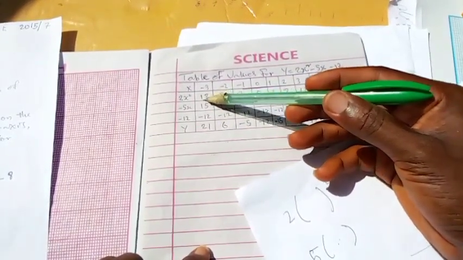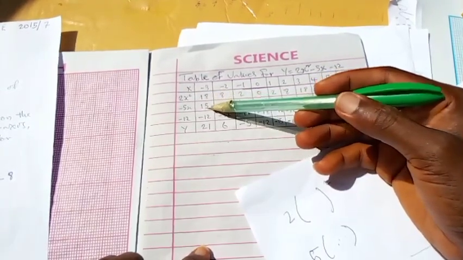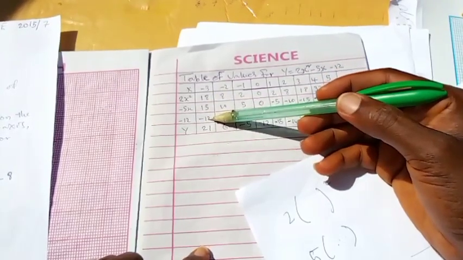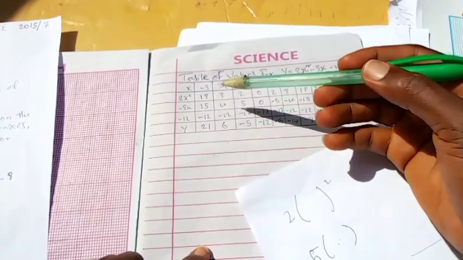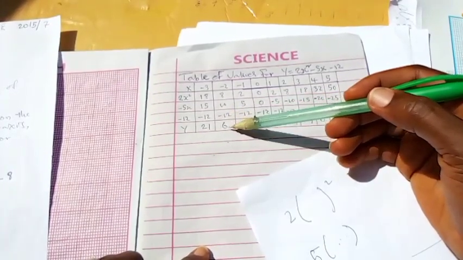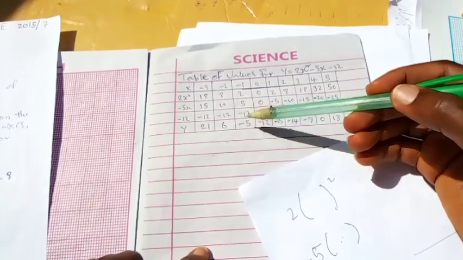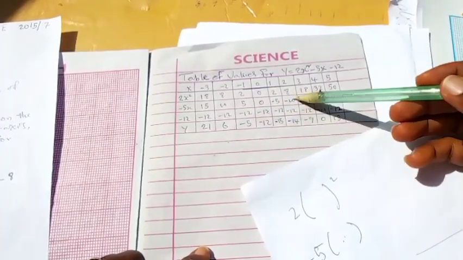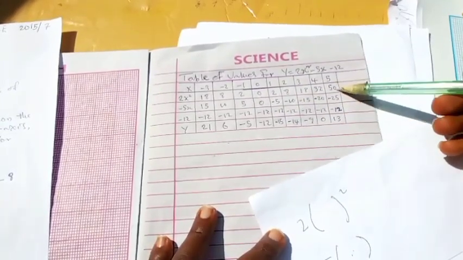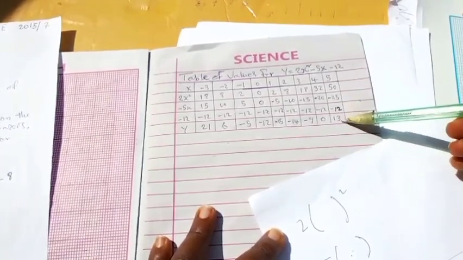So you can see that 18 plus 15 will give us 33. Yes, 33. 33 minus 12, check it out, will give you 21. 8 plus 10 will give you 18. And 18 minus 12 will give you 6. 2 plus 5 will give you 7. 7 minus 12 will give you -5. So you can use your calculator or any calculating device to check out this value. 50 minus 25 will give you 25. 25 minus 12 will give you 13.